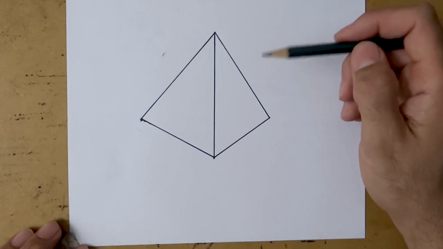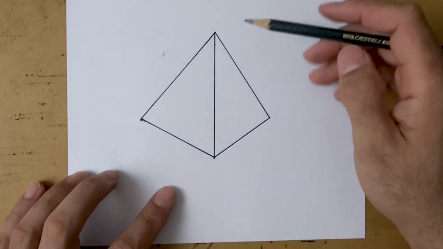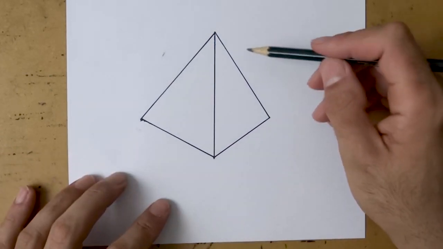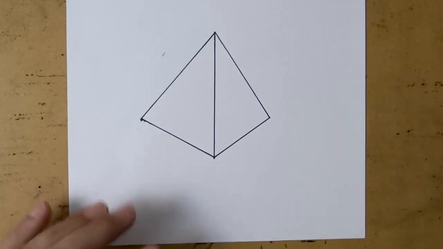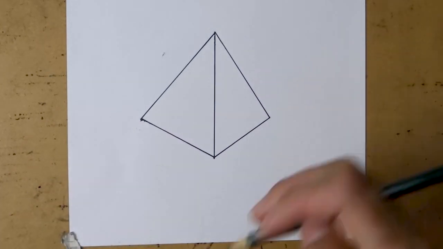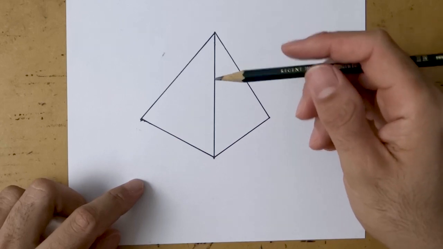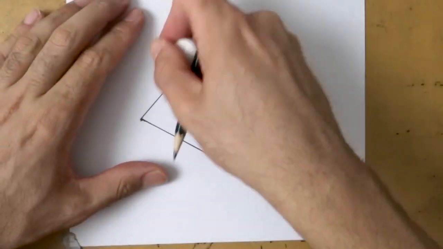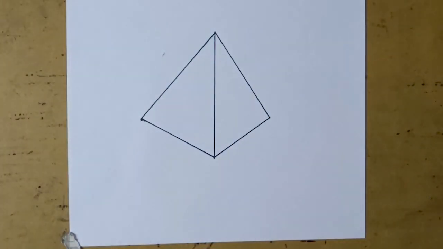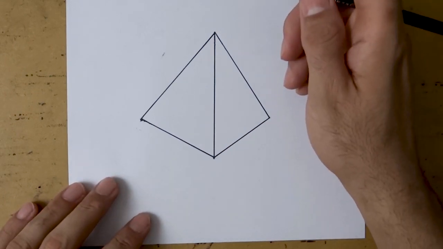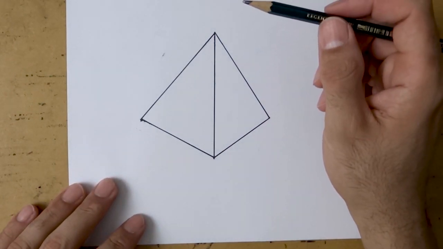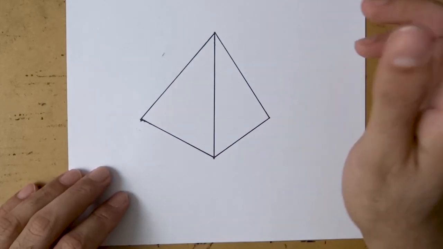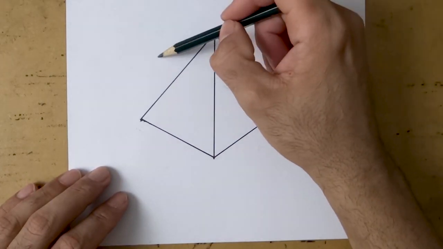When we are doing this type of drawing with an optical illusion, it creates a 3D effect. We want, in this case, an effect of the pyramid floating, you know. We should always define where the light will come from.